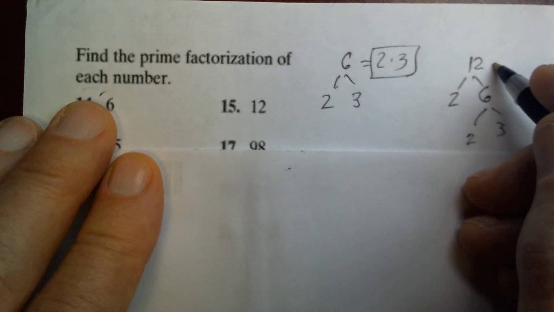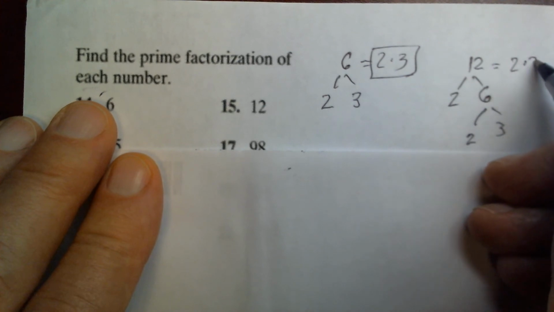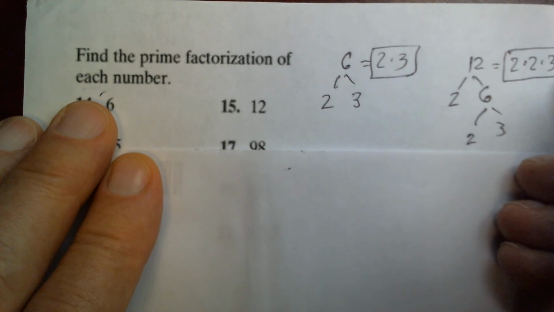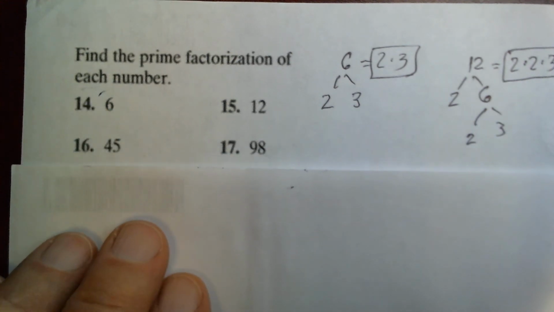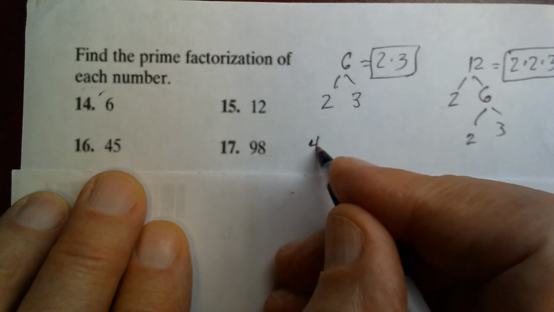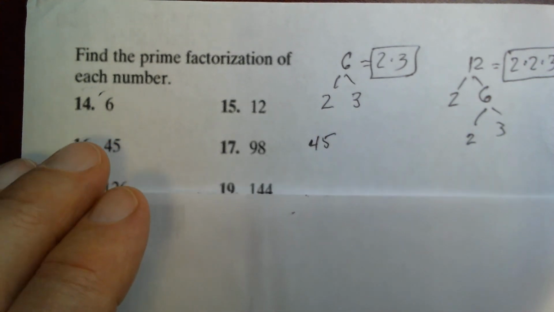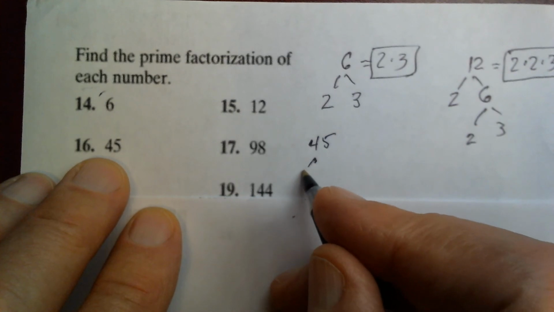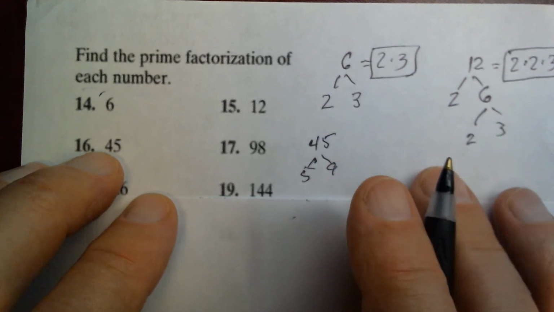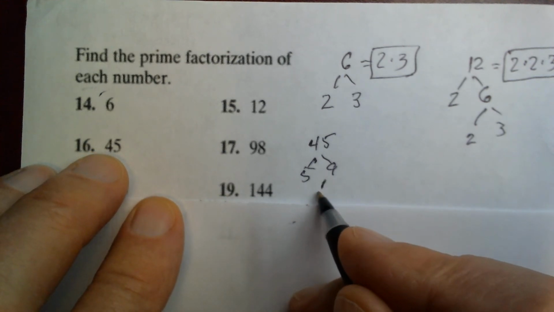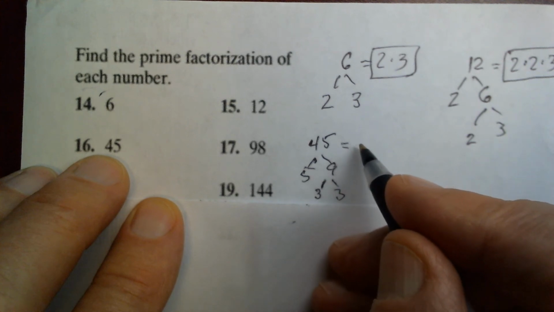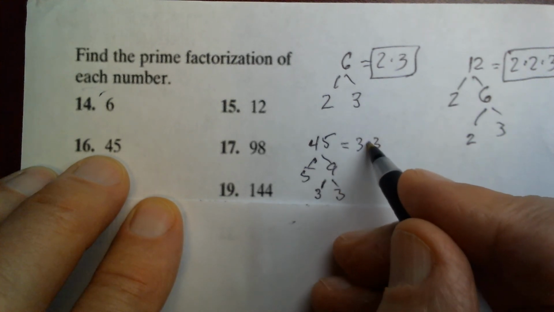So the prime factorization of 12 is 2 times 2 times 3. The prime factorization of 45: we can factor 45 as 5 times 9, and 9 we can factor as 3 times 3. So the prime factorization of 45 is 3 times 3 times 5.